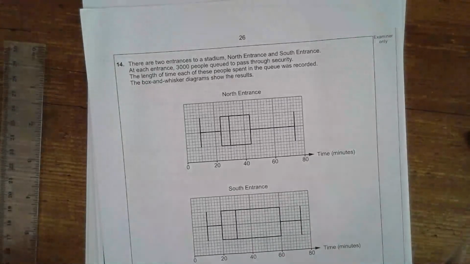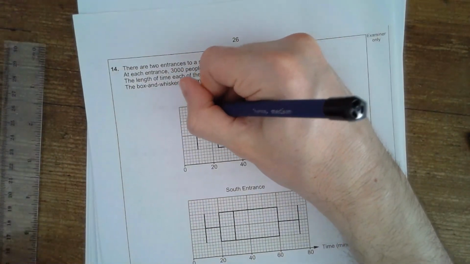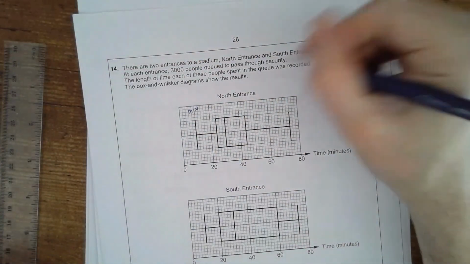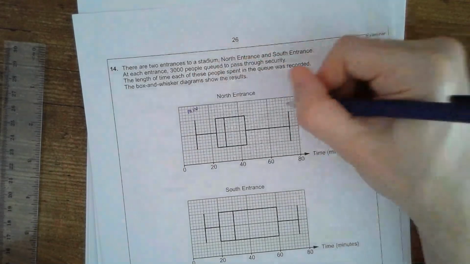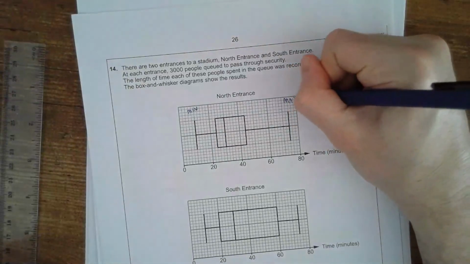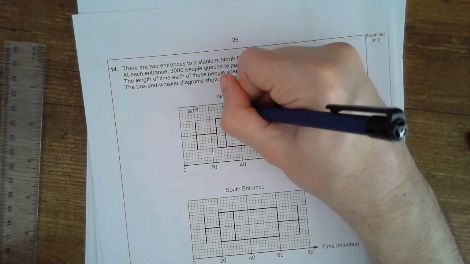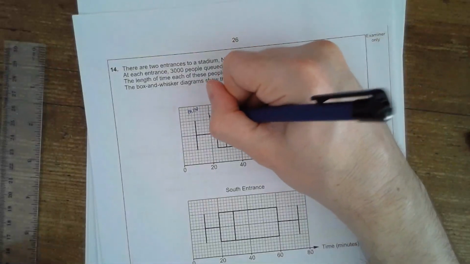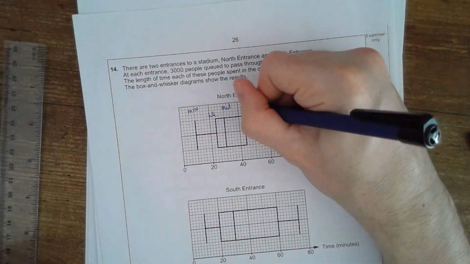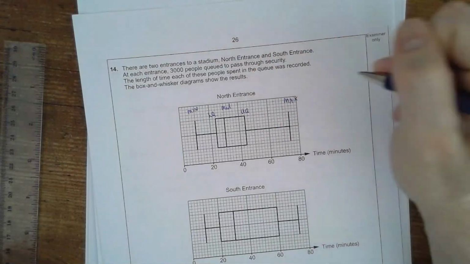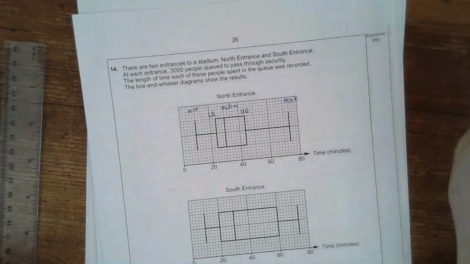Now, the first thing I'm going to do is just label parts of a box plot. This is the minimum amount of time that it would have taken. This was the maximum amount of time. This middle line is the median. This one in between is called the lower quartile. And this one here, in between the median and the max, is the upper quartile.